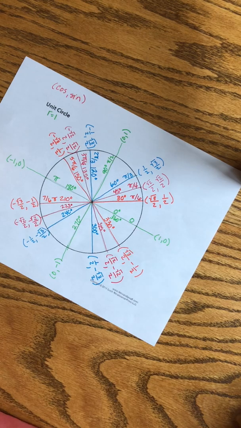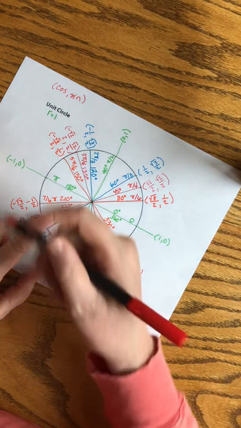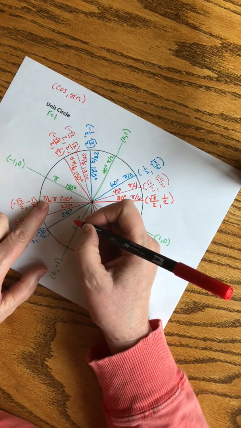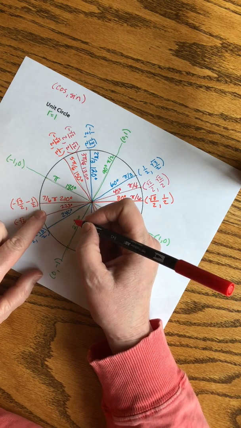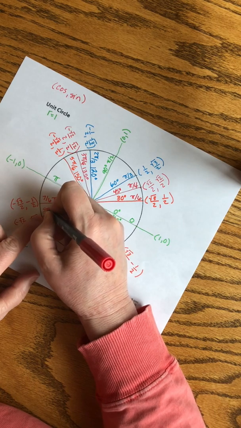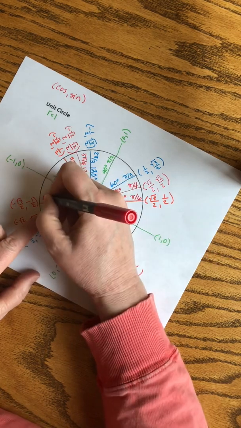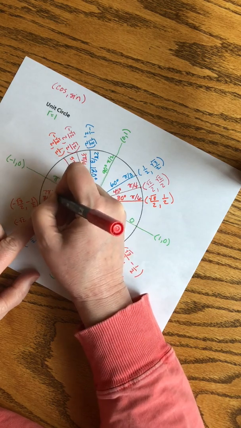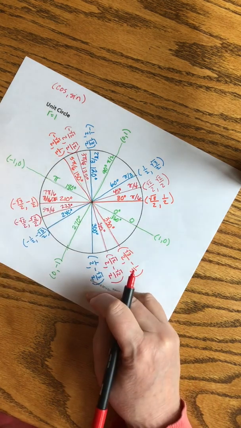And 225 is, oh, I'm sorry. I shouldn't have written it like that. I don't like how I wrote it. Write it like this. 5 pi over 4. Let me just fix this one. 7 pi over 6. Okay?